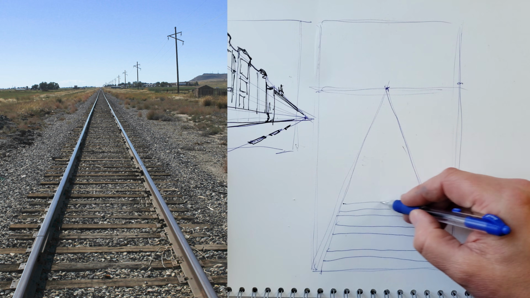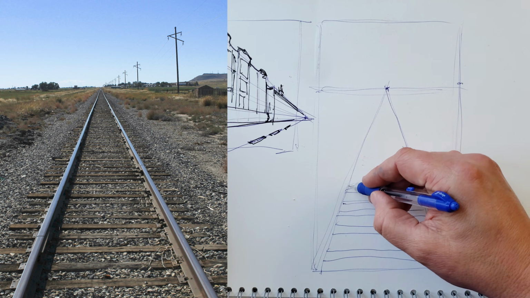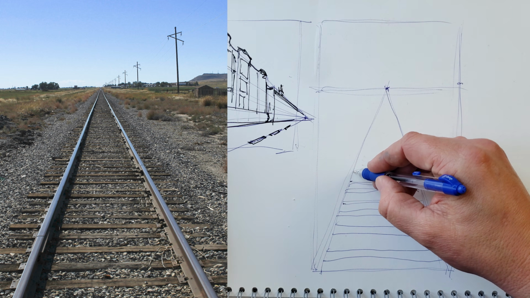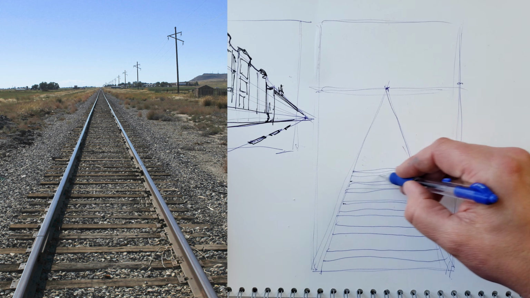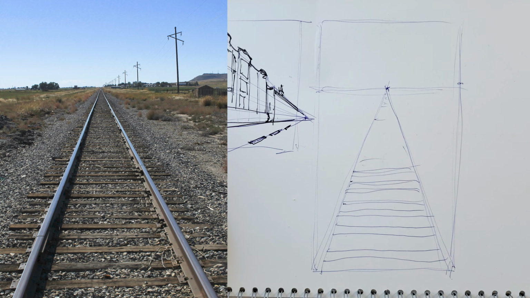And as they get further away, they get smaller and closer together, until up here they're just a series of little blurs like that. So there's your railway line.